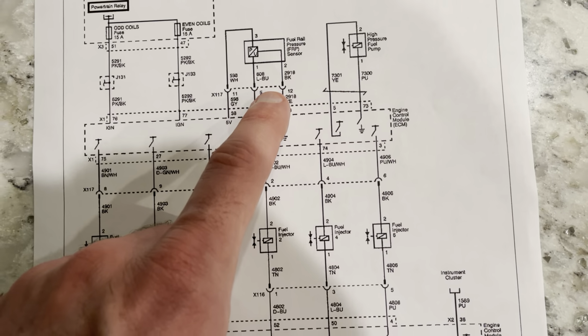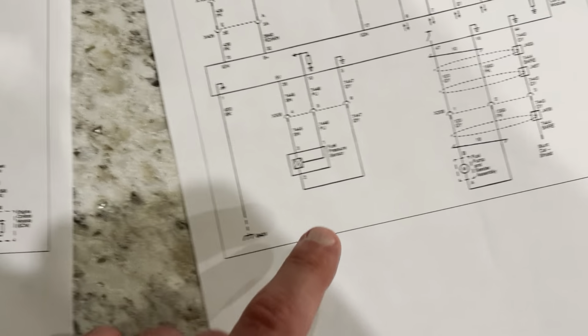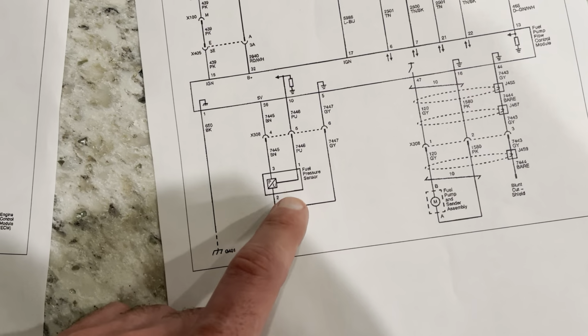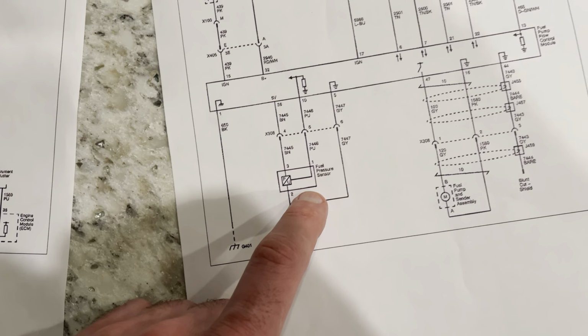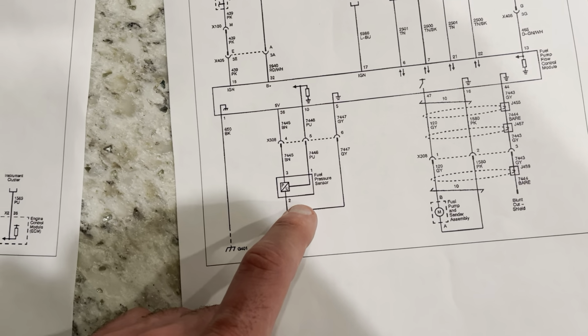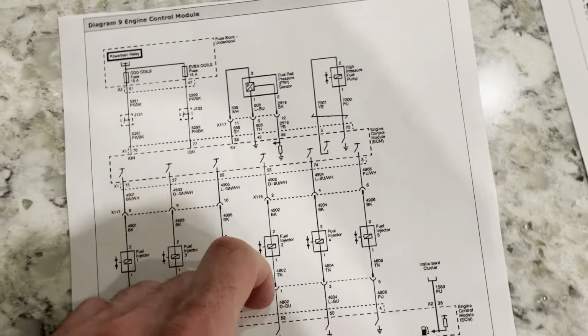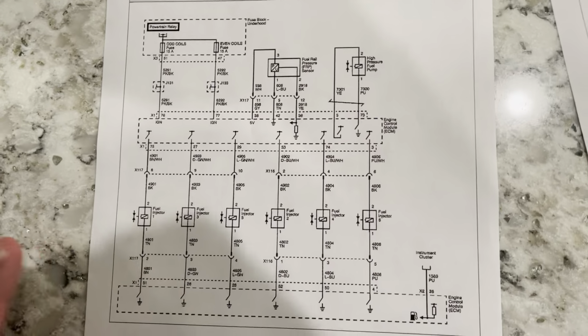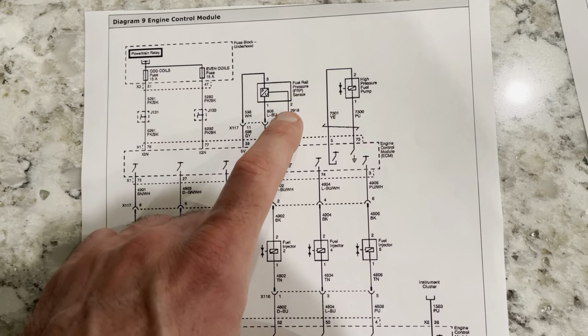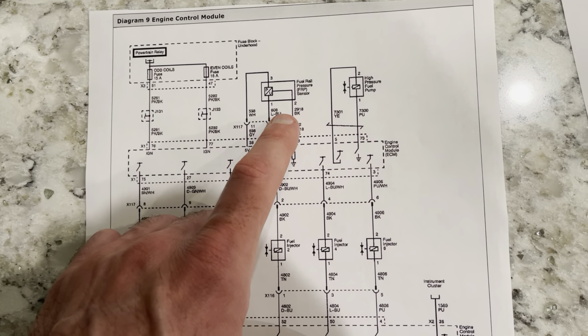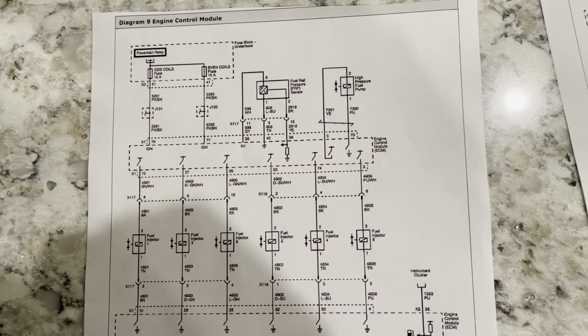But if you get this code, don't be confused between the two sensors. This one is going to be on the fuel line. I believe it's underneath the vehicle, on the fuel line before it gets to the rail. This one is on the fuel rail itself. This vehicle has a high pressure pump, and I believe this one is going to measure your high pressure system on the fuel rail.